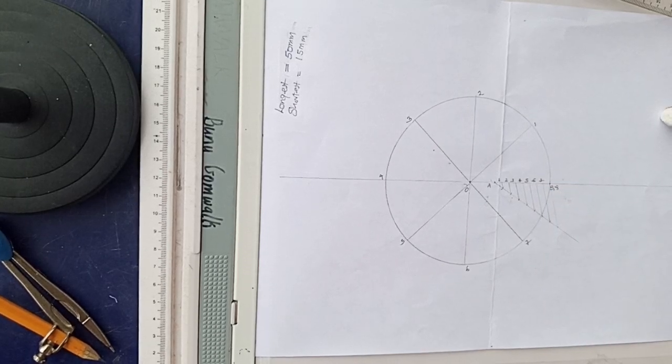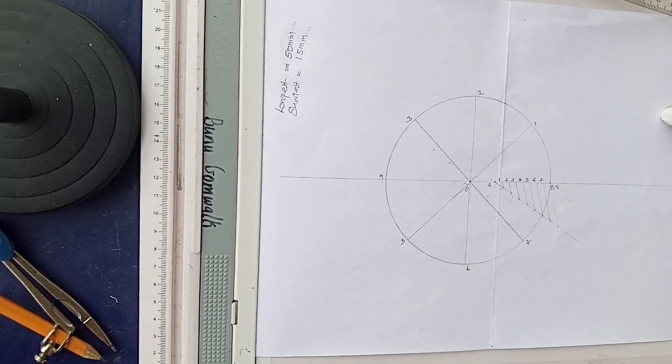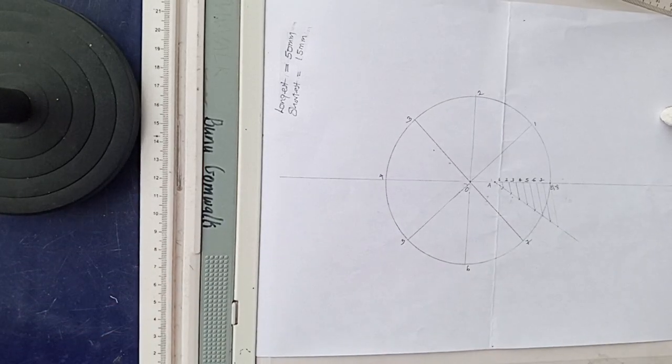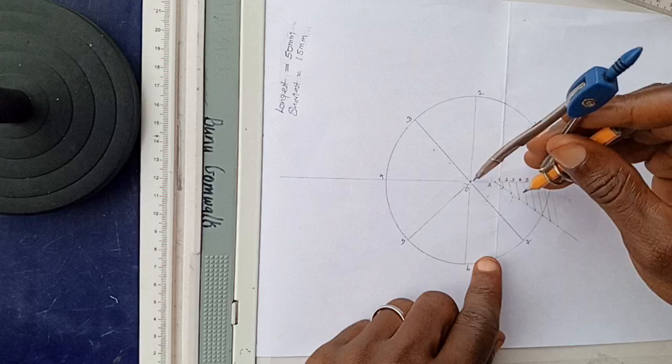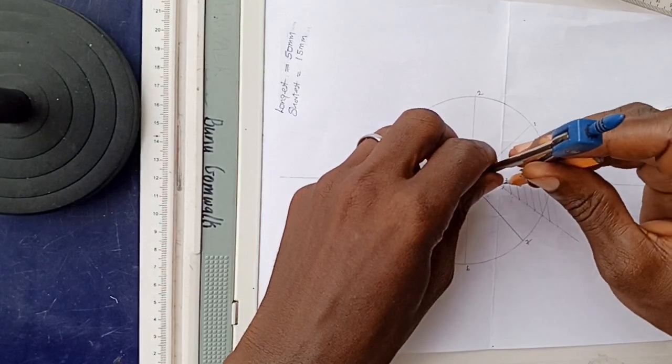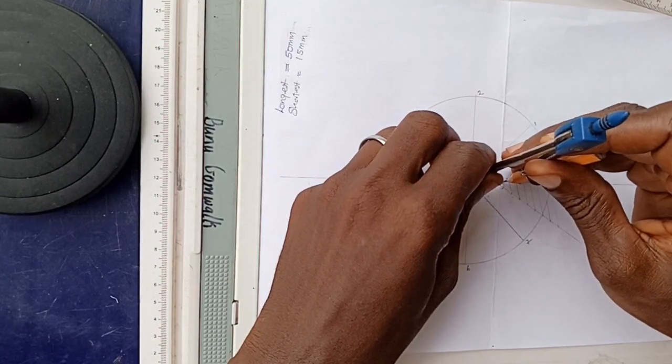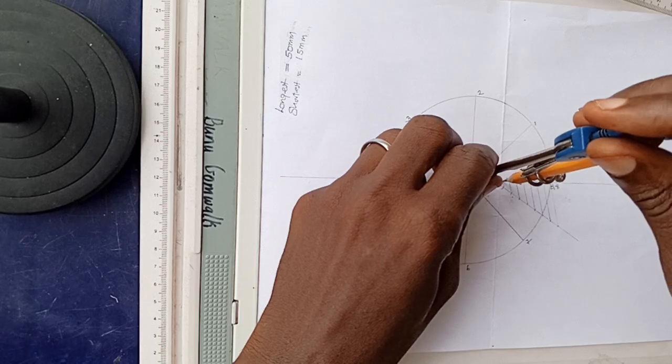That's our 8th point. Now, with center, I want to get a point now for the Archimedean spiral. With center O and radius O1. Put your compass at center O and extend to point 1 here. Okay, this radius.